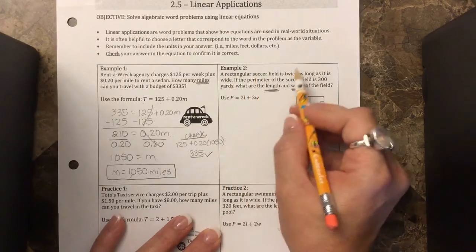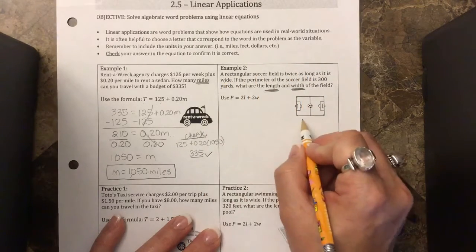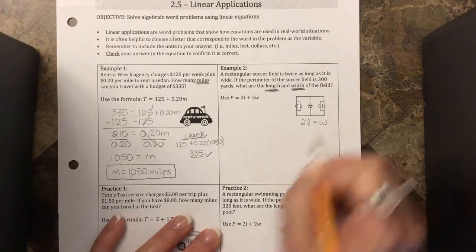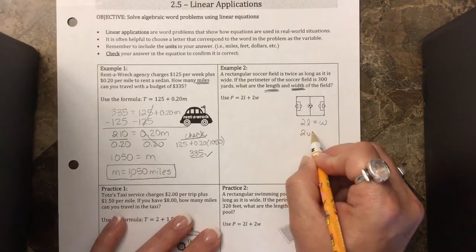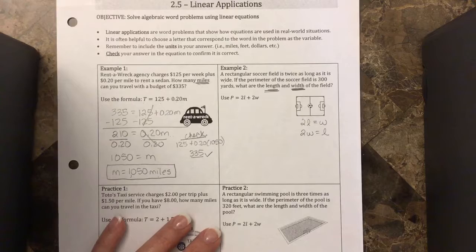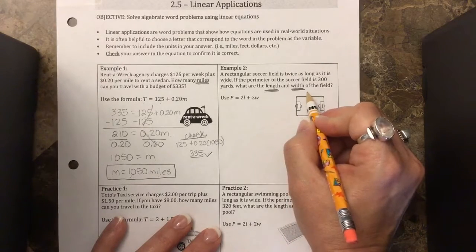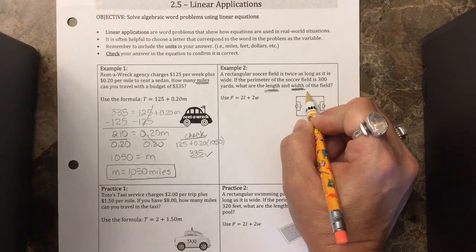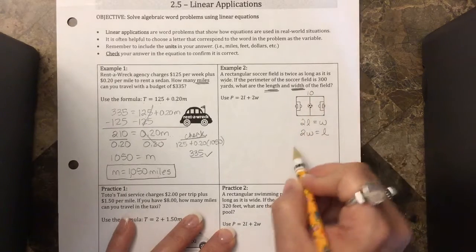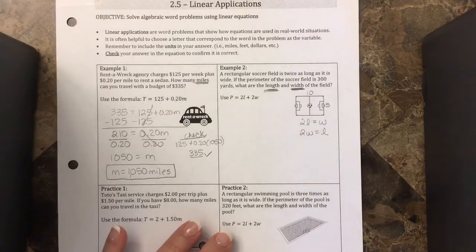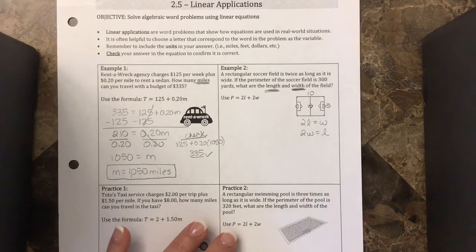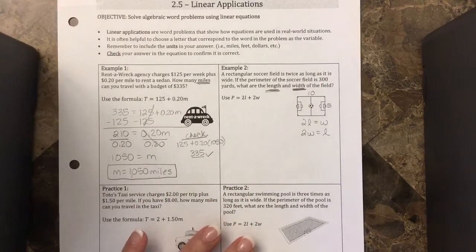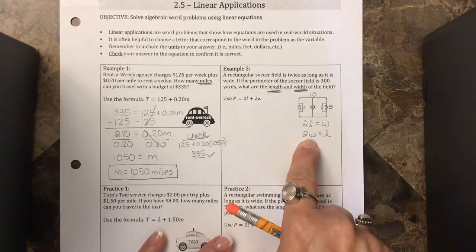A rectangular soccer field is twice as long as it is wide. So you know what most people put? Twice as long as wide. Well, guess what? That's wrong. It's actually this way. Let me tell you why. Let's pretend that this soccer field was 10 yards and 5 yards. Remember that the length is always more than the width. The dimension that's longer is called the length. The dimension that is shorter is called the width. So this is not the correct answer. I'm just putting in fake numbers to prove to you that the second equation is correct.